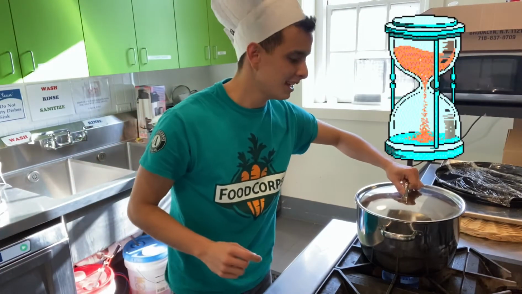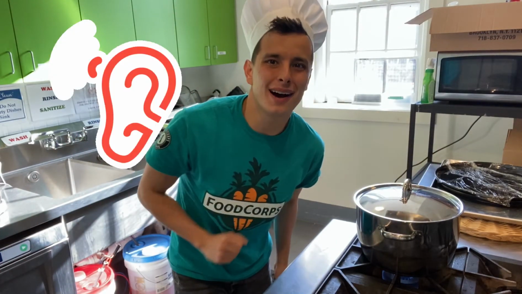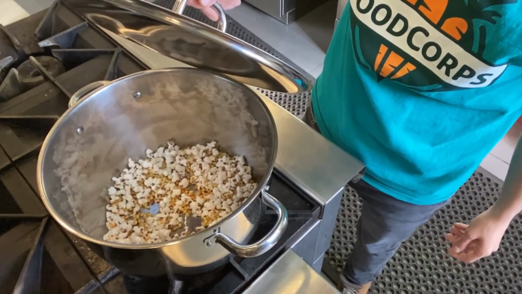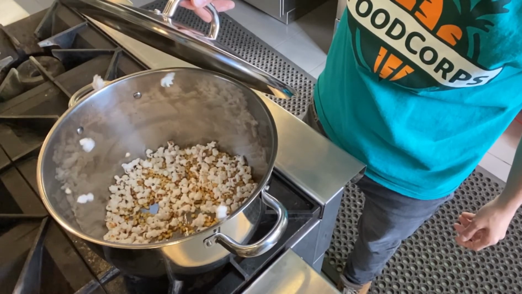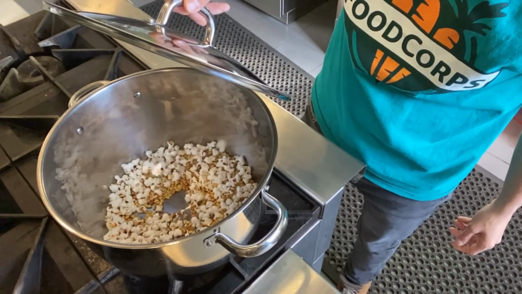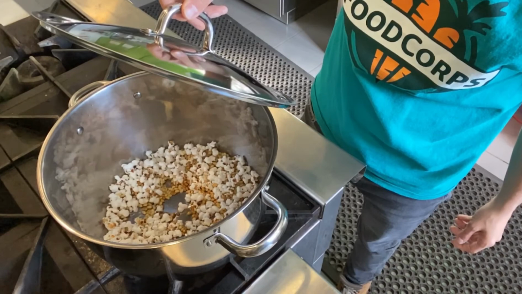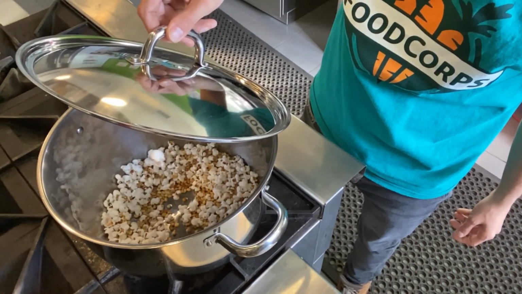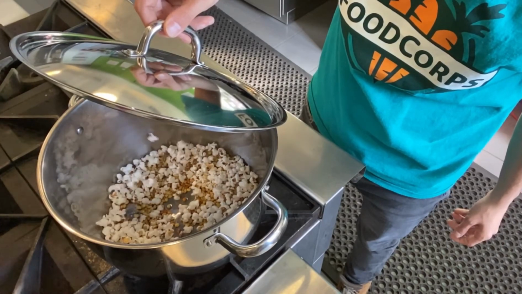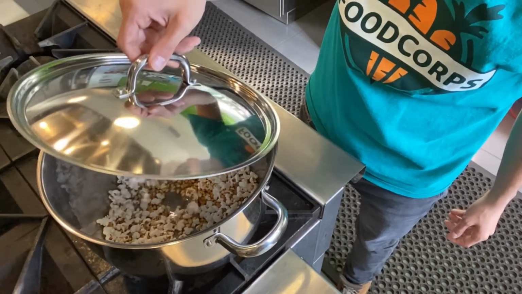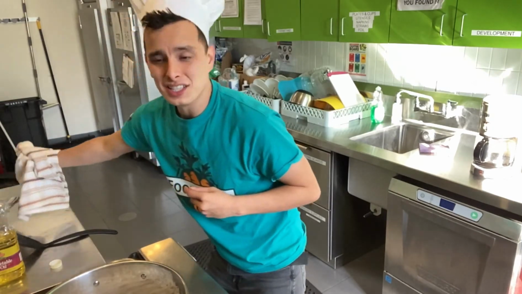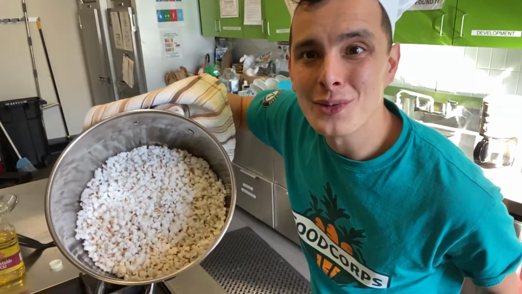Pop the lid on, and we'll listen very closely to hear that popping. We have finished popping, and with just a cup, we got all this popcorn.